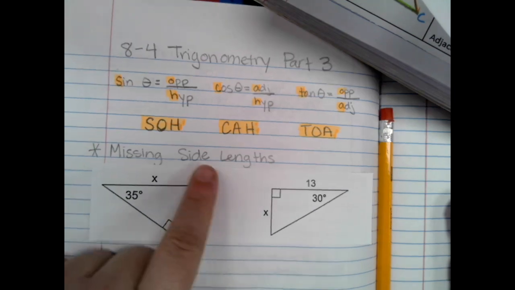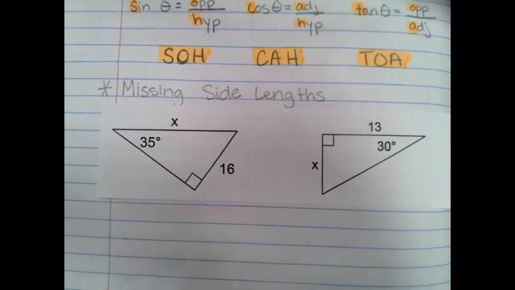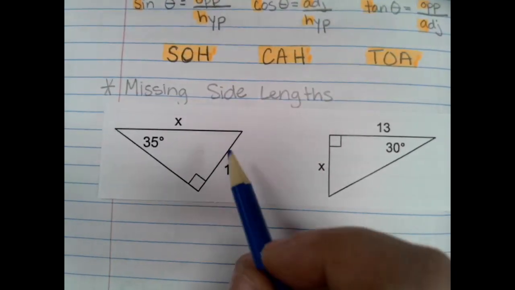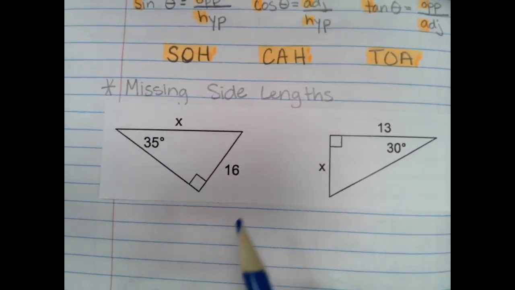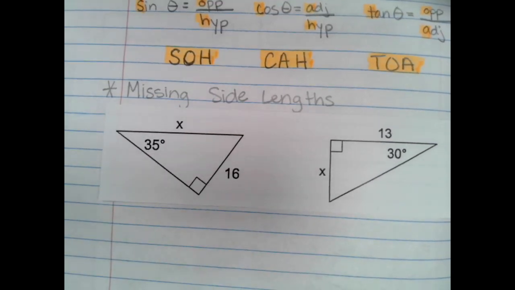All right, so on this one we're finding a missing side. We're finding our x value. So first thing we're going to do as we take a look at this triangle is decide what the sides are. There's always one side we can identify right away. Is that going to be the opposite, adjacent, or the hypotenuse? Hypotenuse is the first one we can always find. It's across from the 90.